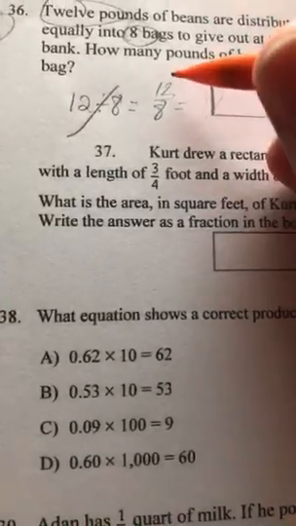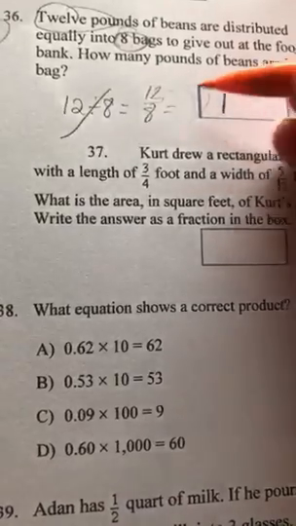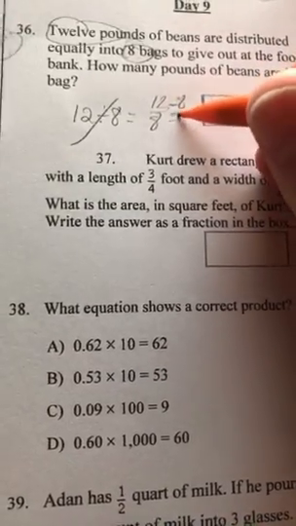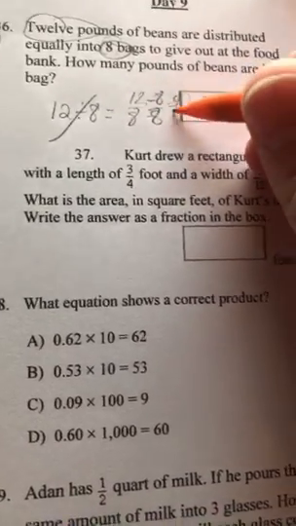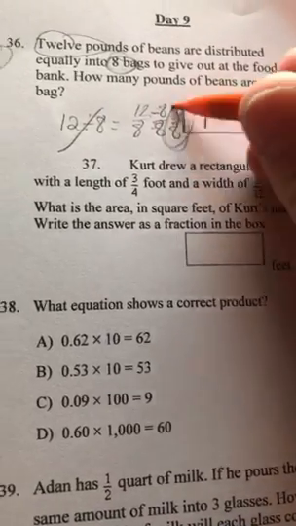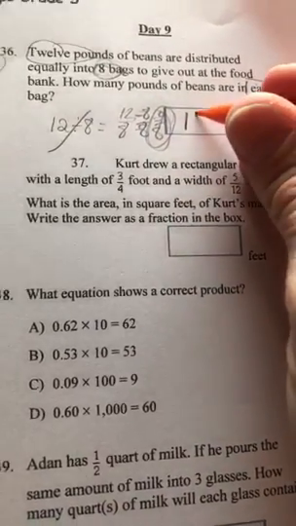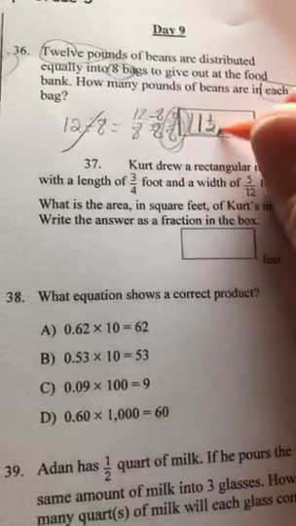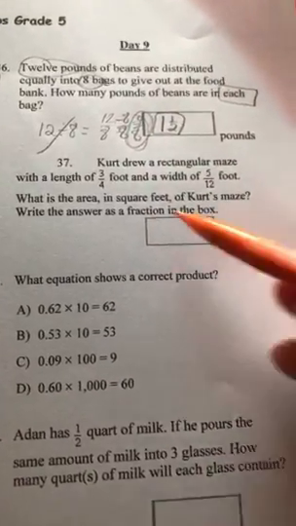Hopefully you recognize that 8 can go into 12 one time, which means I would be taking away 8 eighths, and I would have 4 eighths left over. And then again, what do I know about 4 eighths? 4 eighths is equivalent to 1/2. So 1 and 1/2, check, boom.